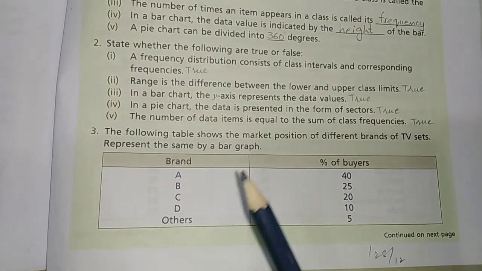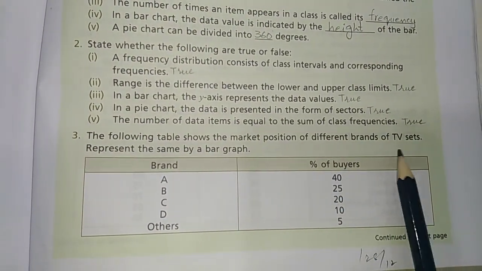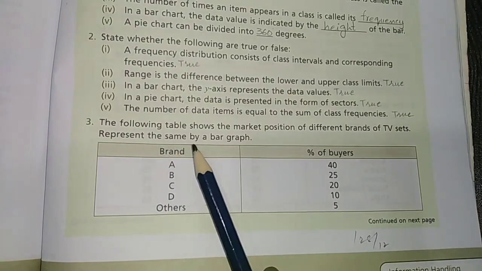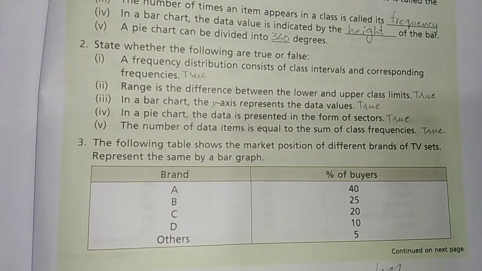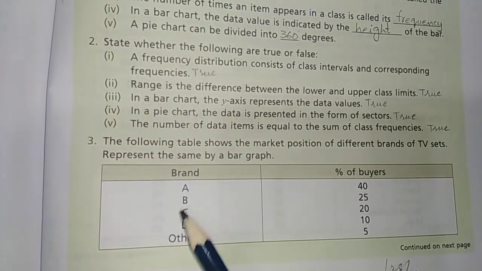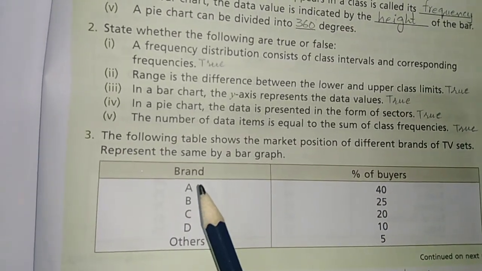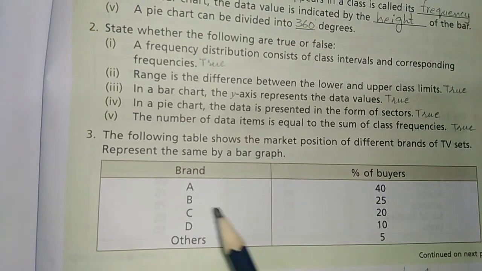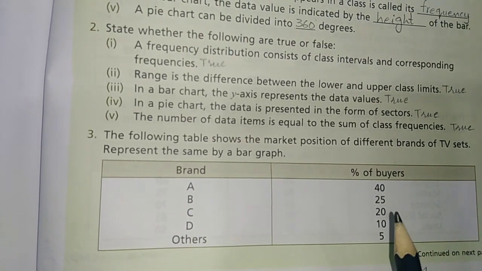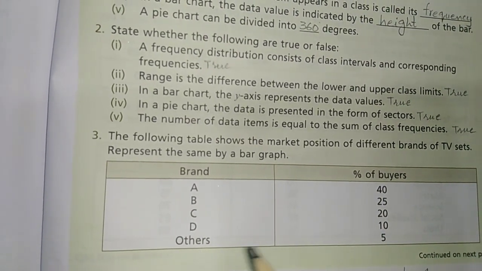Now we have to start question number 3. The following table shows the market position of different brands of TV sets. Represent the same by a bar graph. So now we have to draw a bar graph. These are the brands A, B, C, D, and others, and the number of buyers. The buyers of brand A are 40%, B 25%, C 20%, D 10%, and others are 5%.